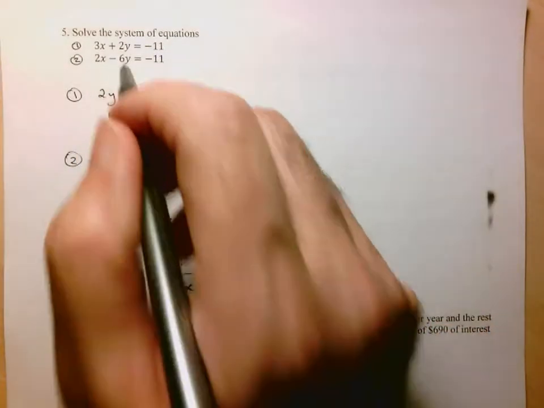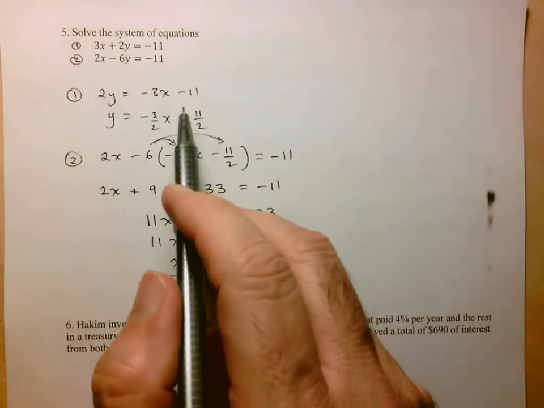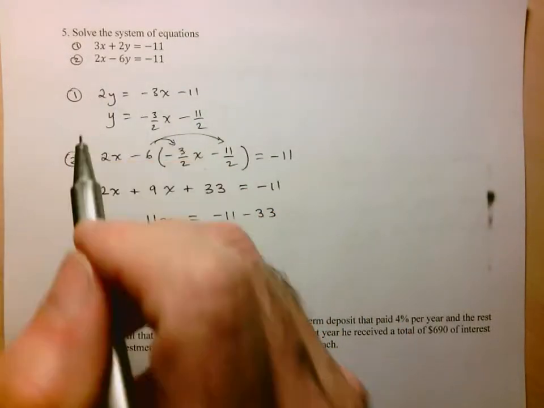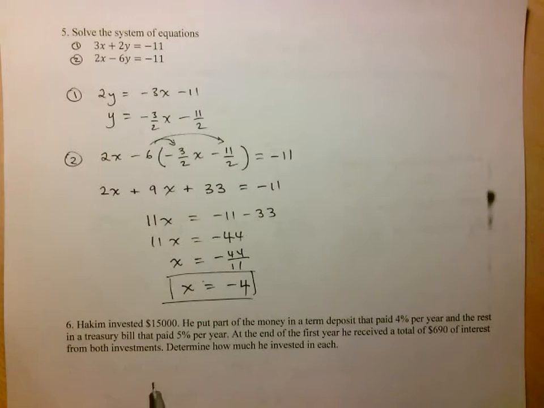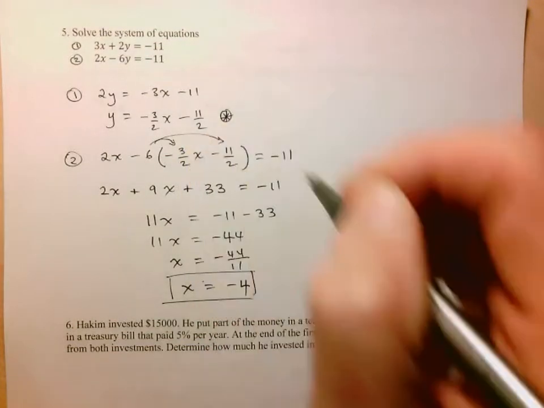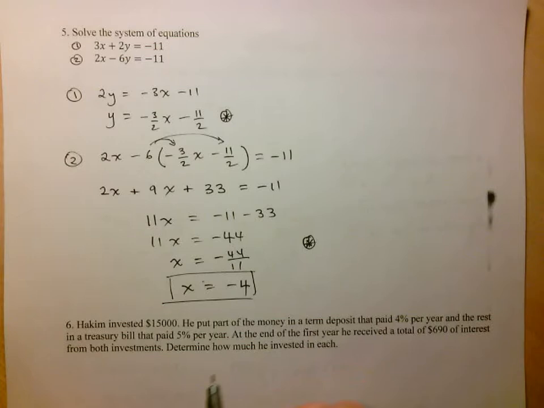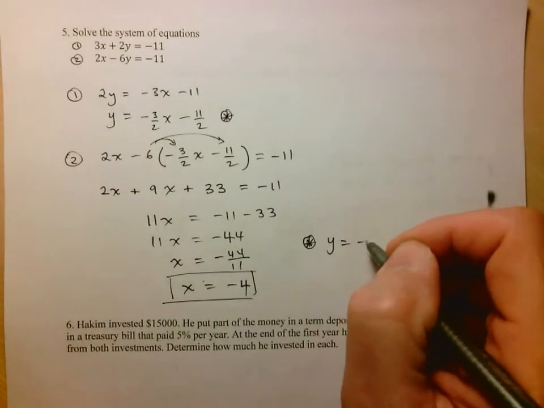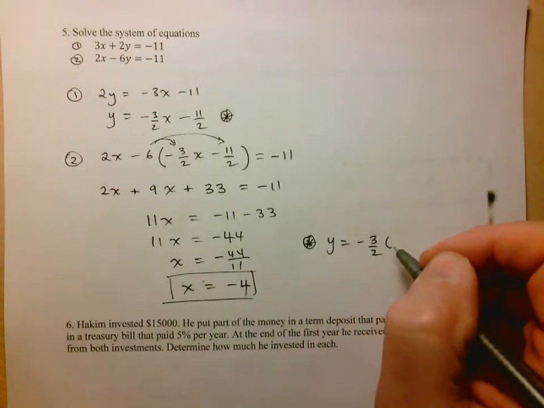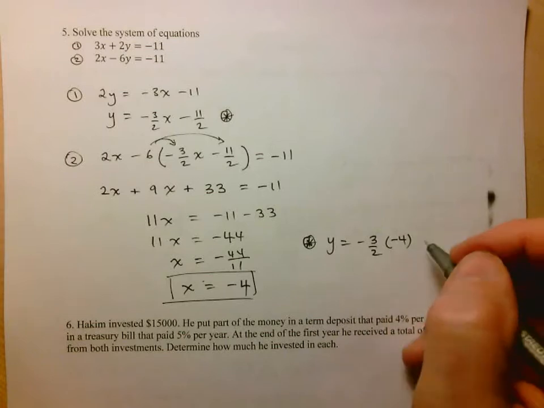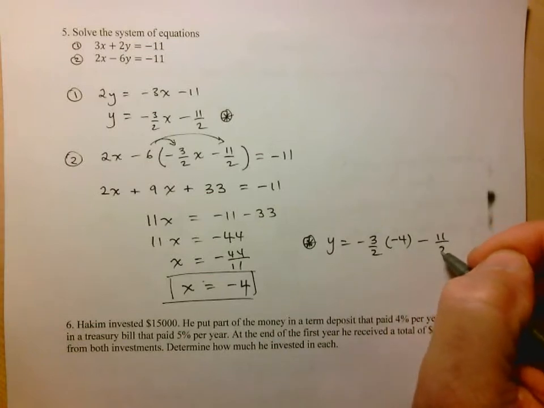So let's now input that into any of the equations, and here, since y is already isolated, I'll use that one there. Okay, so I'm going to use this equation here to find my y. So y is equal to negative 3 over 2. Wherever I see x, I replace it by negative 4 minus 11 over 2.